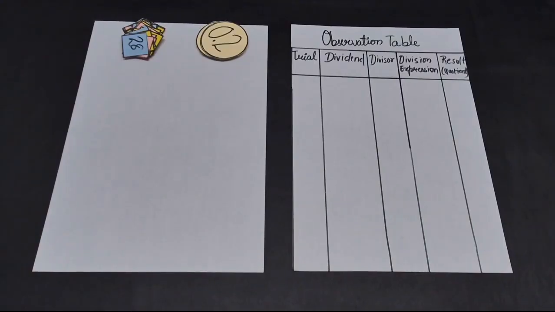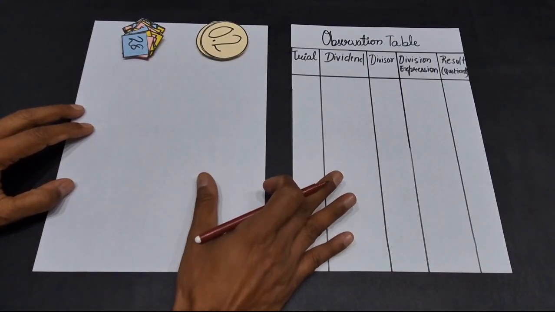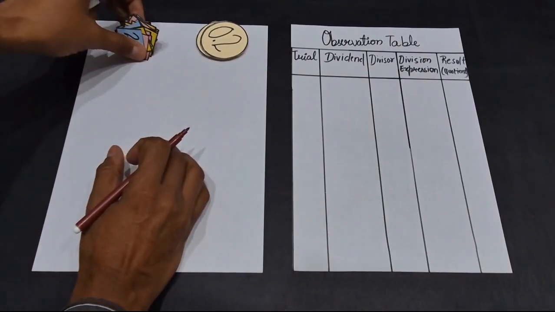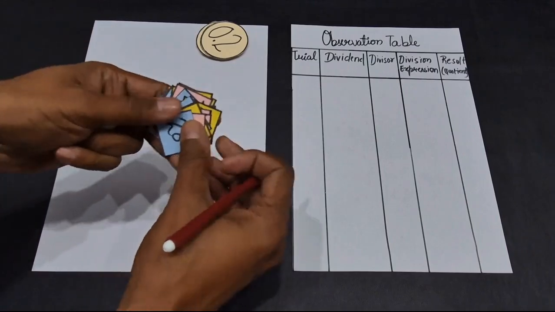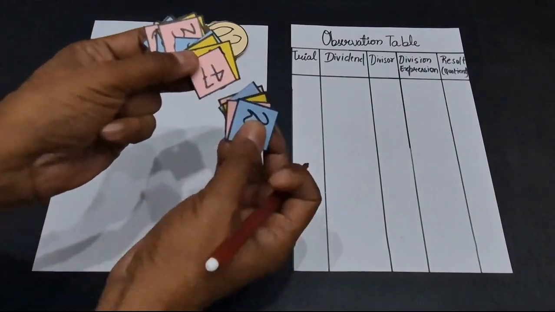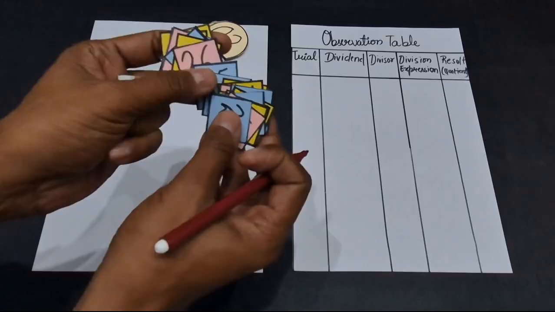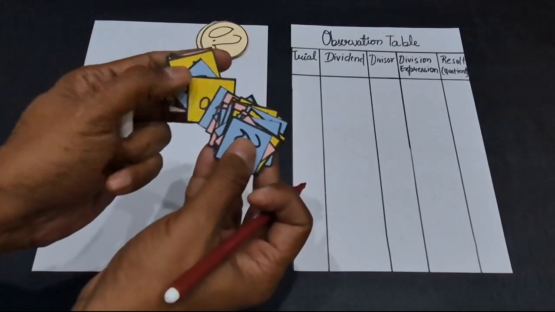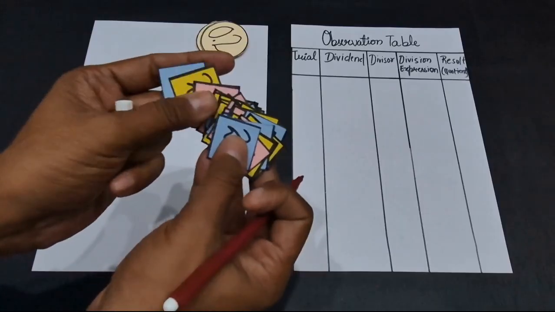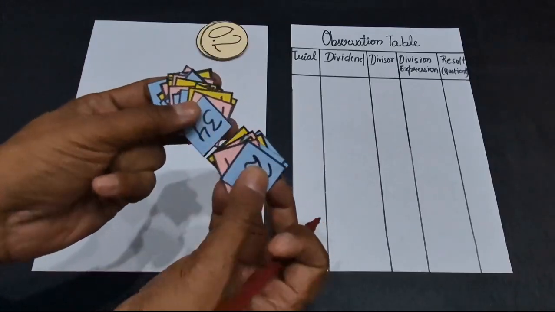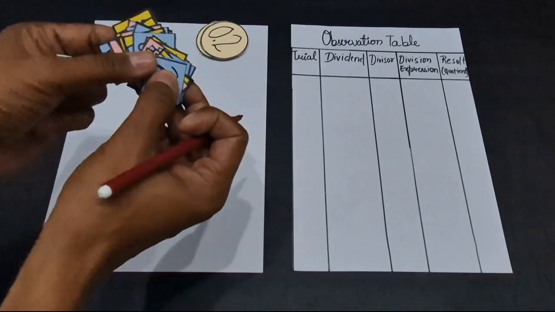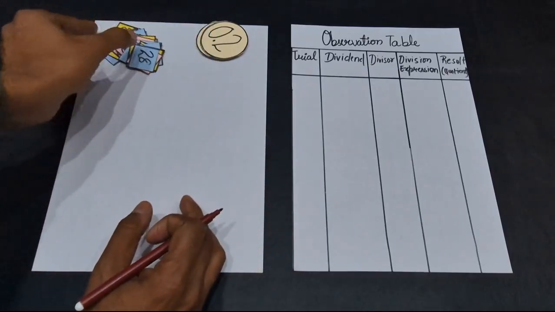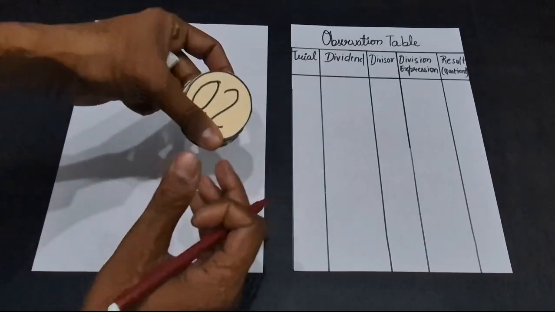To perform this activity on division of decimal numbers, we have taken some whole number cards. As you can see here, we have written various whole numbers on cards. The students are advised to choose any whole numbers, preferably 2-digit numbers, so that the division problem is not that big. Then we have the divisors which are in decimals.